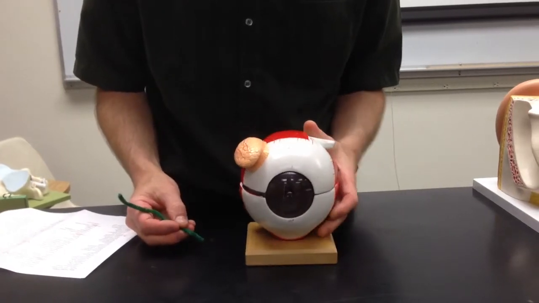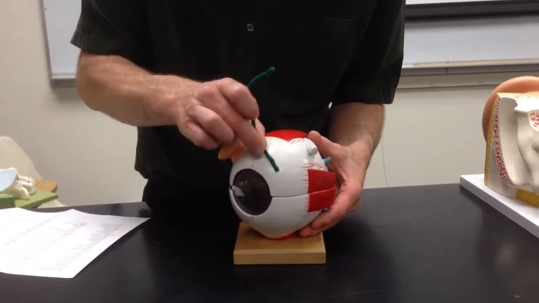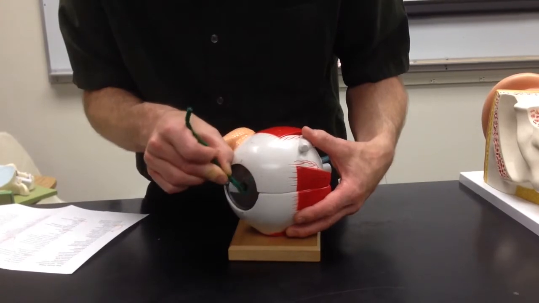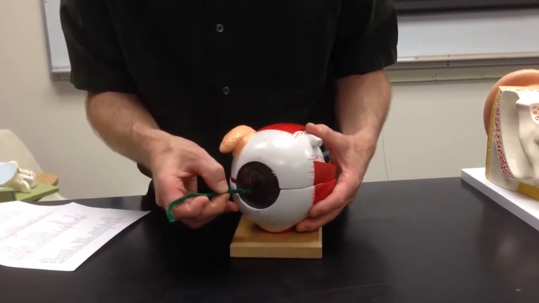Alright, so now we're looking at the eyeball. We have the white, that's the sclera, and in the front as we come together and it's clear, we have the cornea.